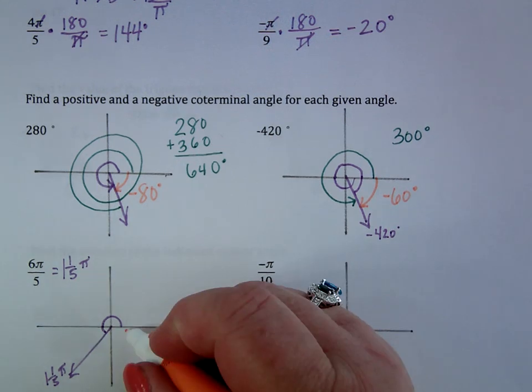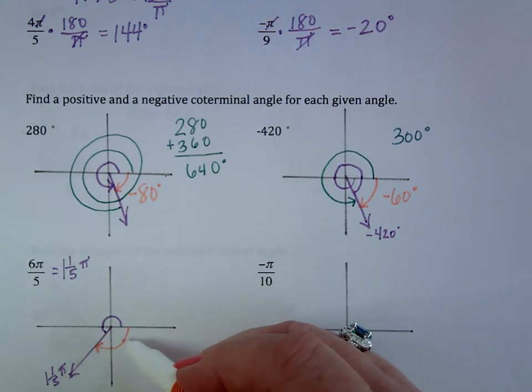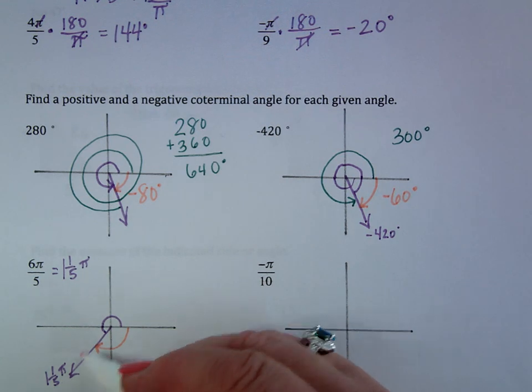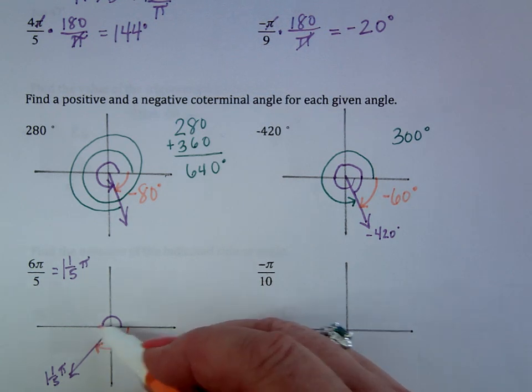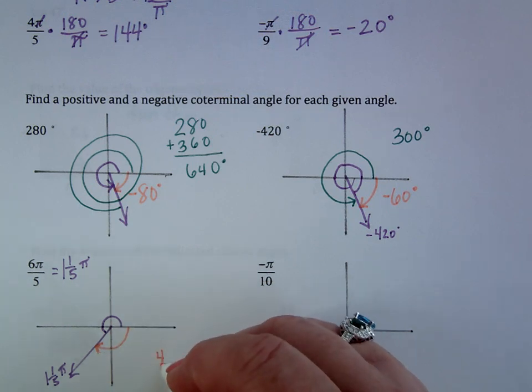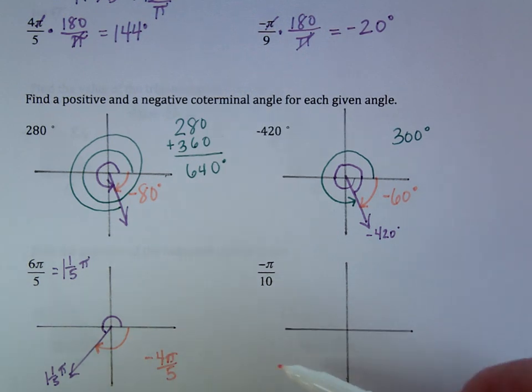If I start here in the negative direction and stop there, it's not a full pi. I can't get to pi because pi would be the straight line across. But I know that this chunk right in here is 1/5. Remember this was 1 1/5? So that means that my orange guy must be 4/5, 4 pi over 5 in a negative direction. Because 4/5 and 1/5 make one whole, which would take me right to the line where pi is. So that's my negative 4 pi over 5.